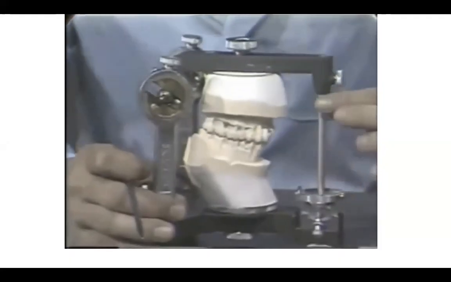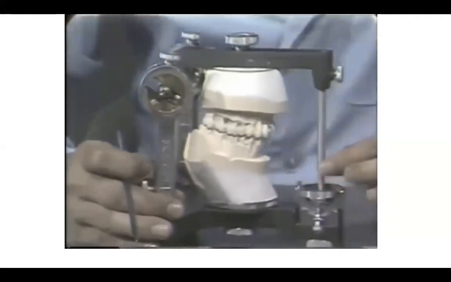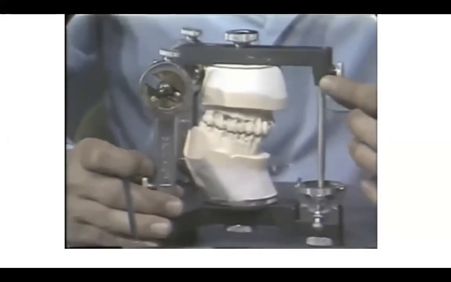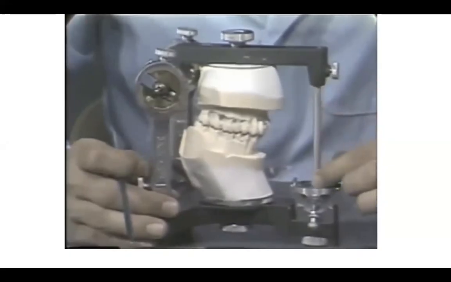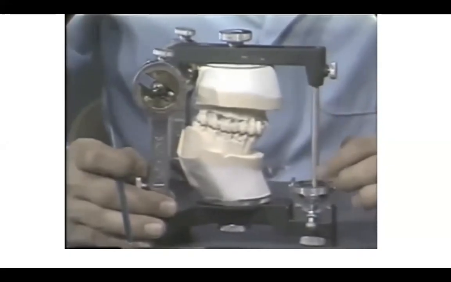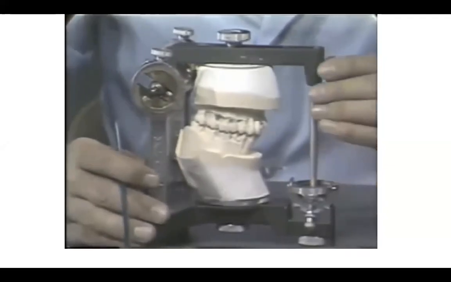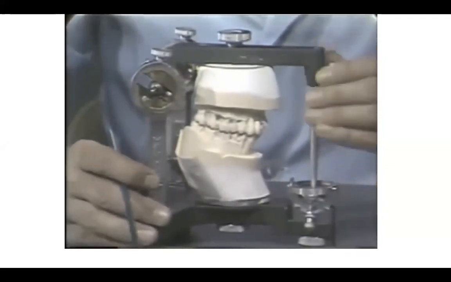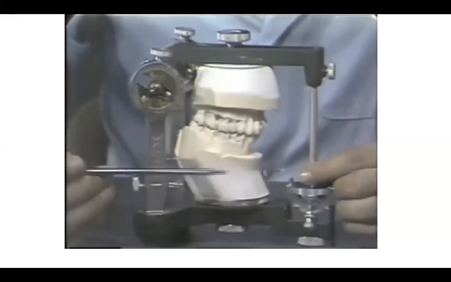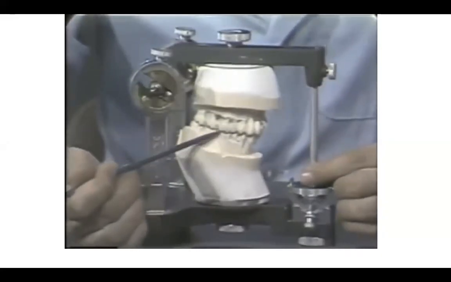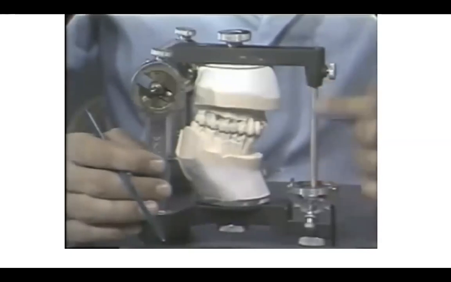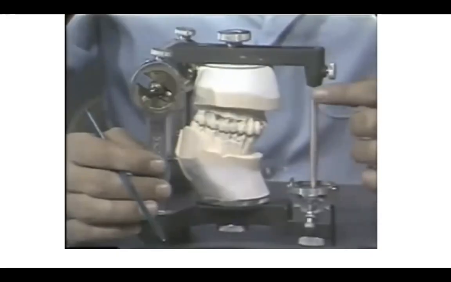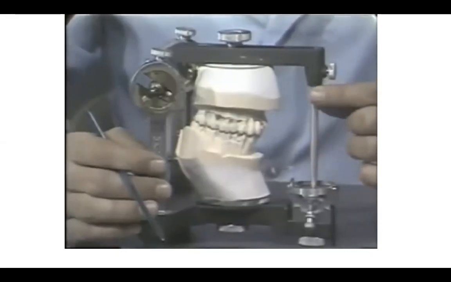The incisal pin is also attached to the upper member of the articulator, and its purpose is to prevent closing of the articulator if the stone casts, for example, start to abrade on the occlusal surfaces. The incisal pin helps to maintain the vertical dimension of the articulator. Without it in and without the cast in, the upper member of the articulator would collapse to the lower member.